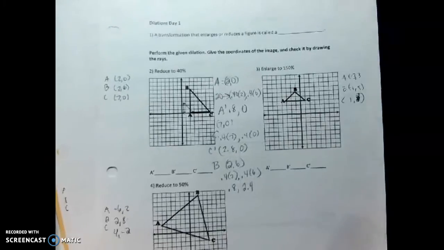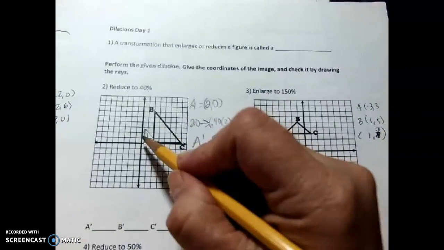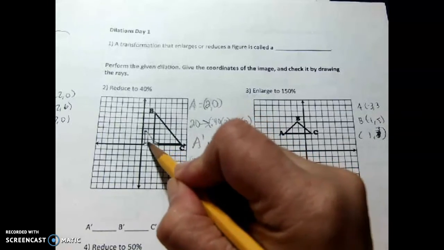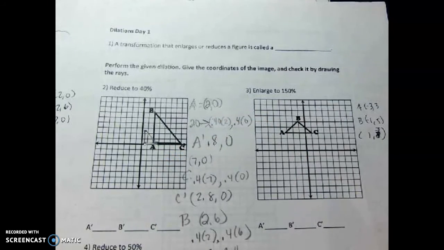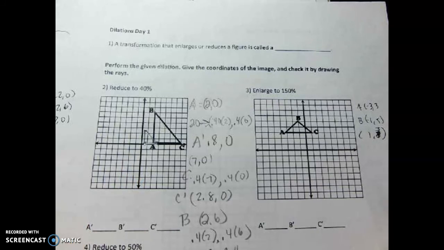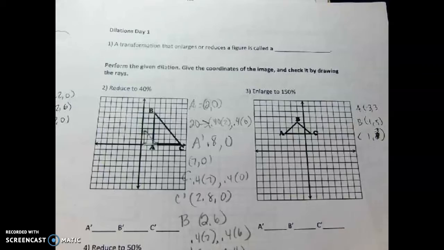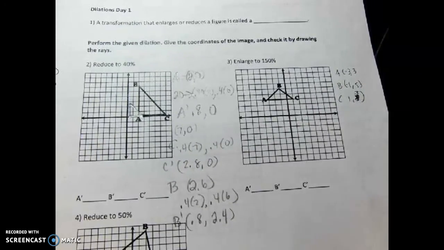All right. And as you can see, the triangle got smaller. It reduced. The triangle got smaller and it reduced by 40%. So this is B prime. Okay, now you're going to practice it on today's assignment.